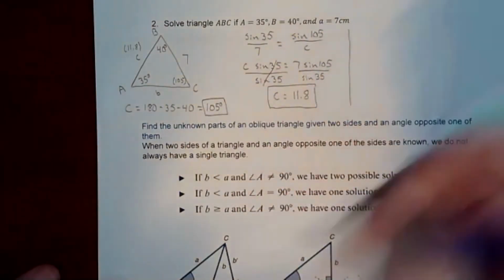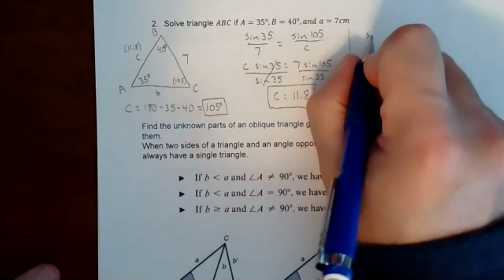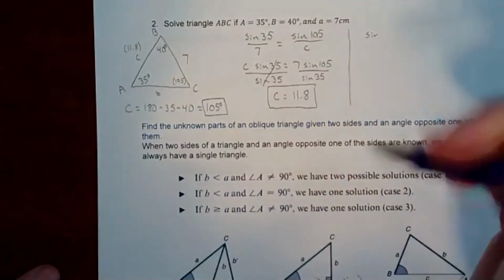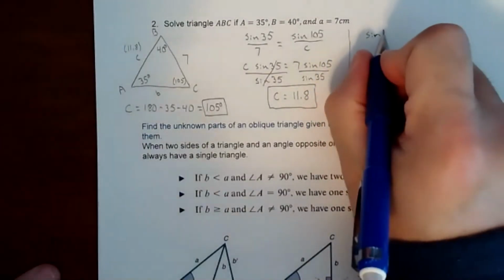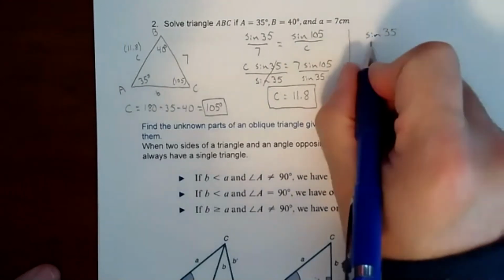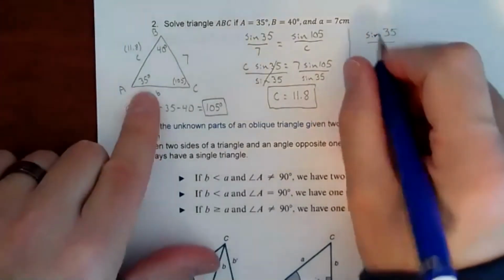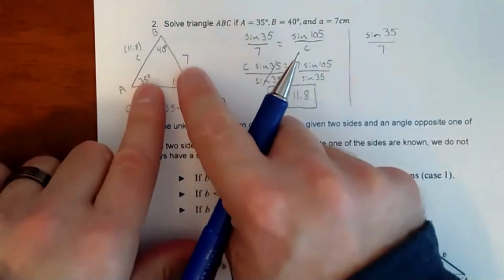So we'll go back to our same full fraction that we had. These two across from each other, there's our one full fraction.